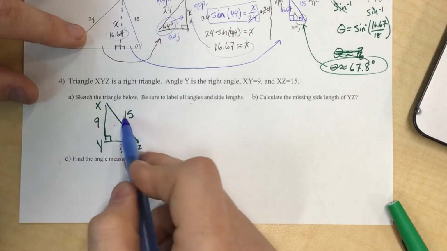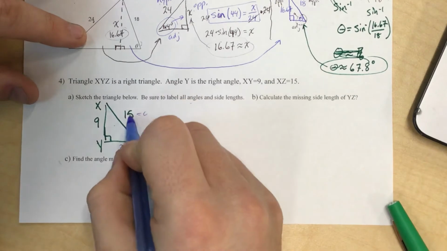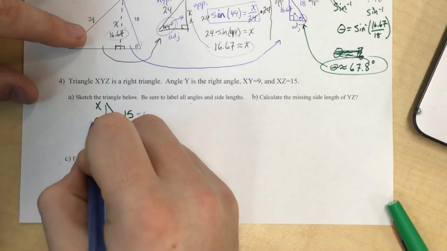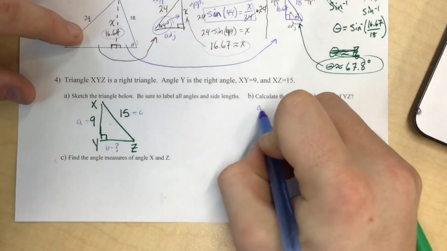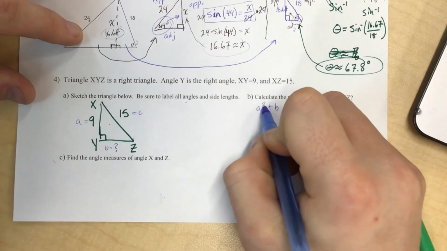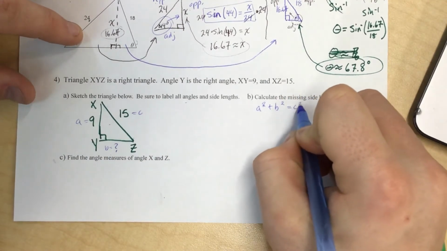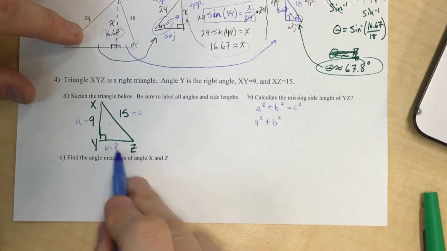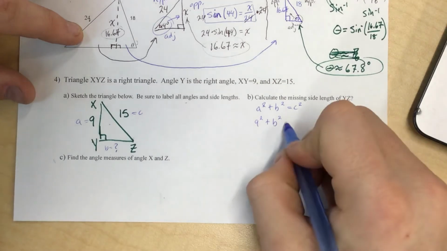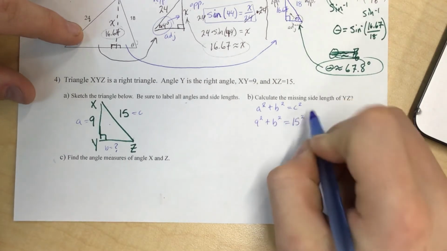So if we use the Pythagorean theorem, know that C in the Pythagorean theorem is always the hypotenuse. I'm going to call this A, and B is the missing side. So in the Pythagorean theorem, A squared plus B squared equals C squared. A is 9. B is unknown. Let's just keep it as B squared rather than writing a question mark. And C is 15.